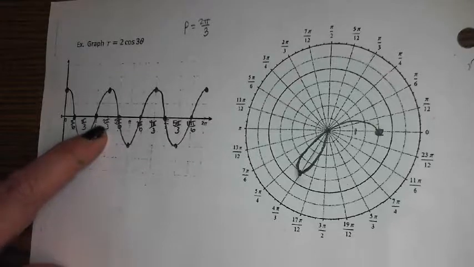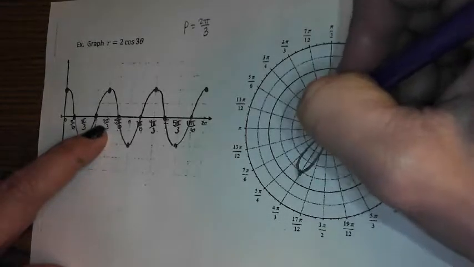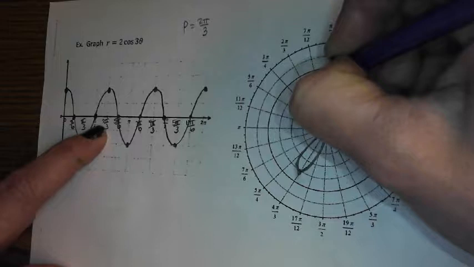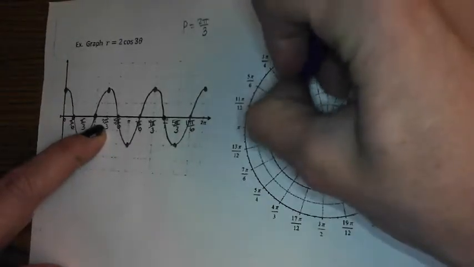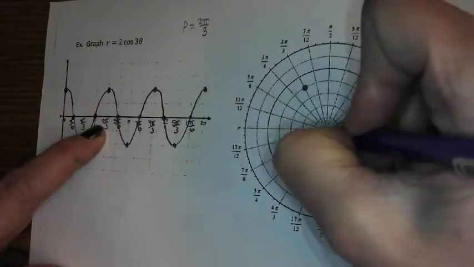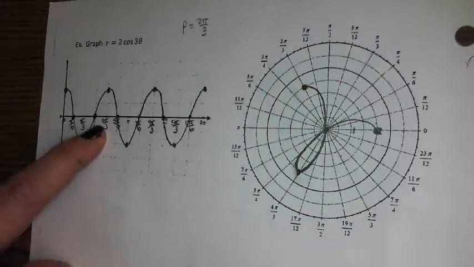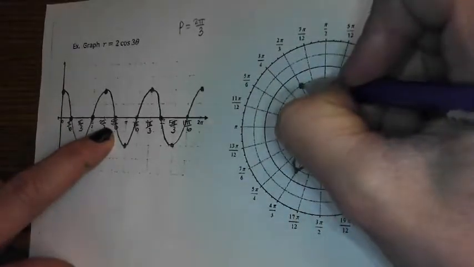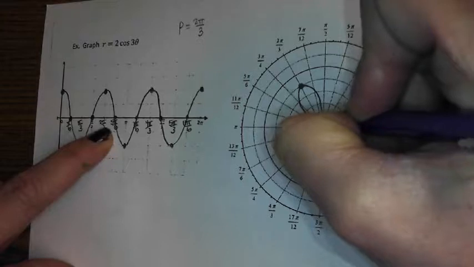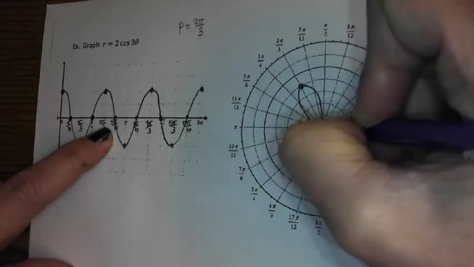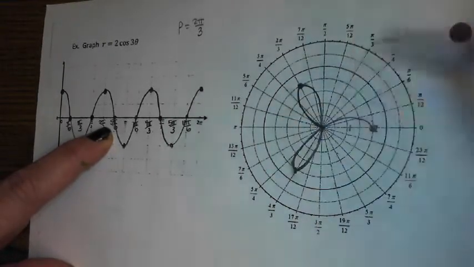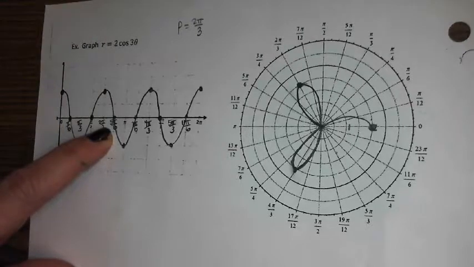And then off towards 2 pi over 3 with a 2. And back to the origin by the time we would have gotten to 5 pi over 6. Make sure you don't cross 5 pi over 6.